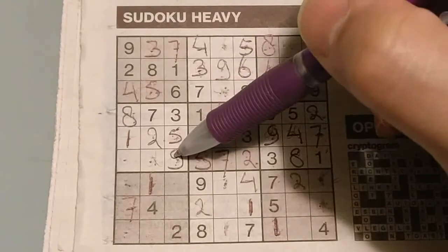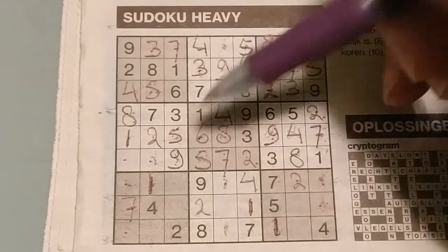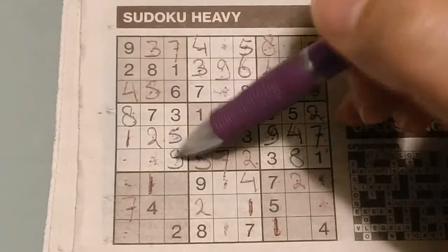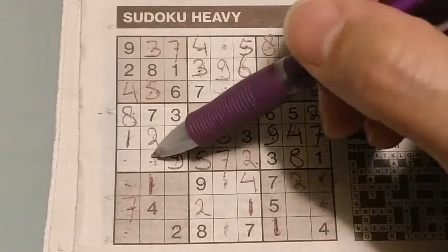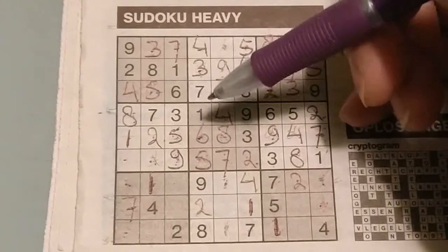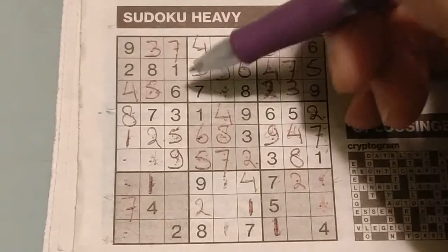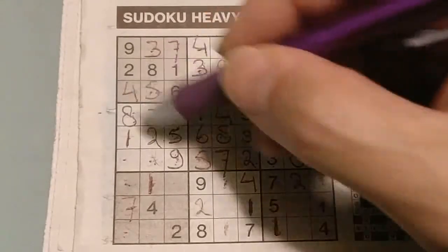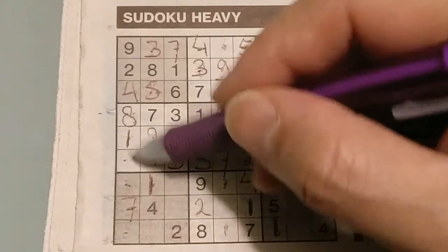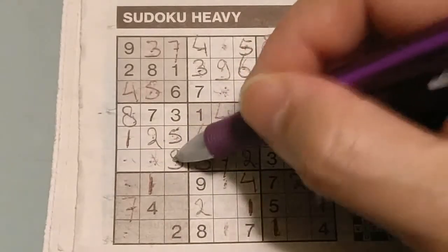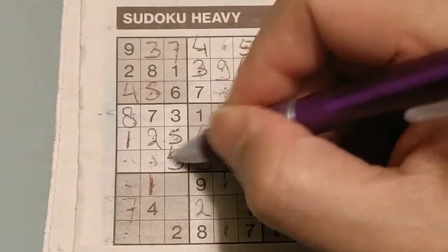I made a mistake. The numbers missing here are 9, 6, and 4. We have a 4 there. We have a 4 here. So no 4 here. So this must be a 4, not a 9. What a mistake.